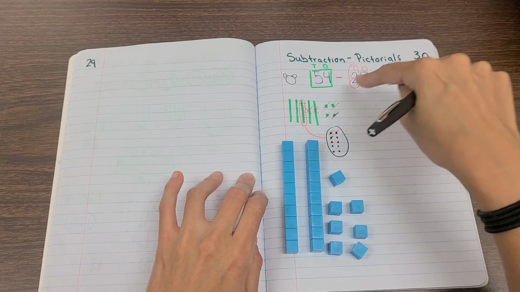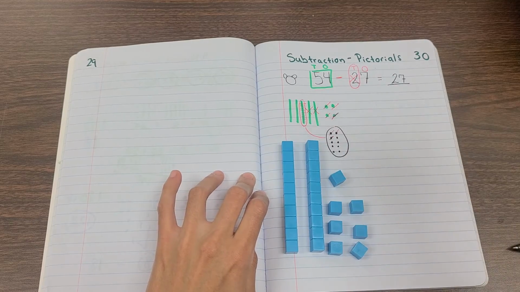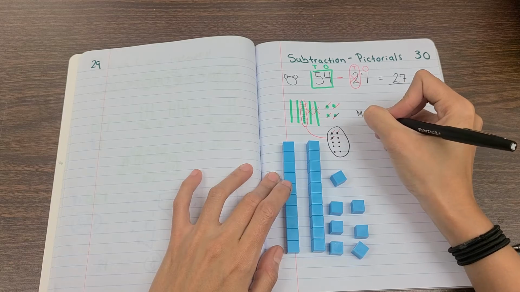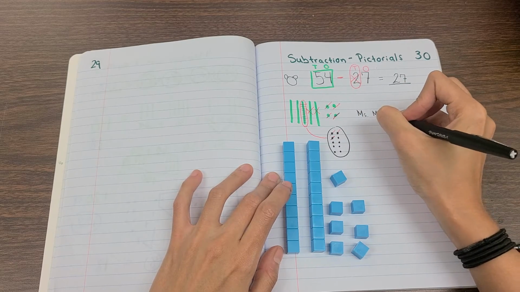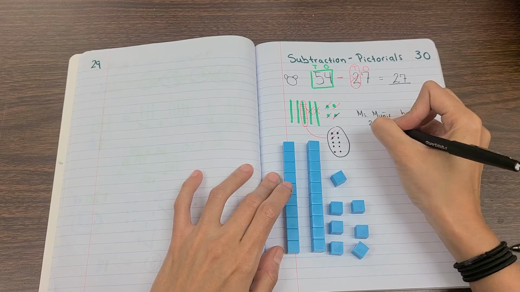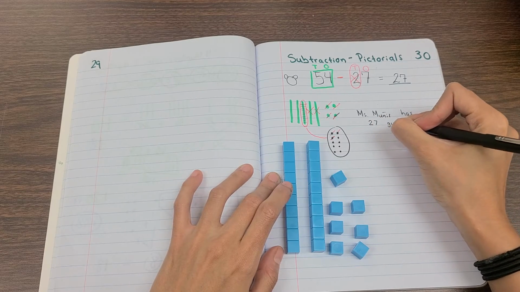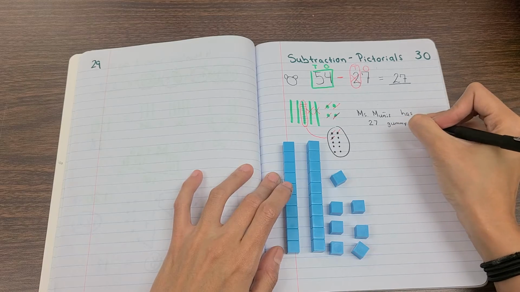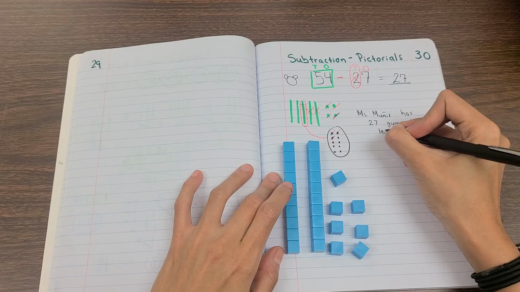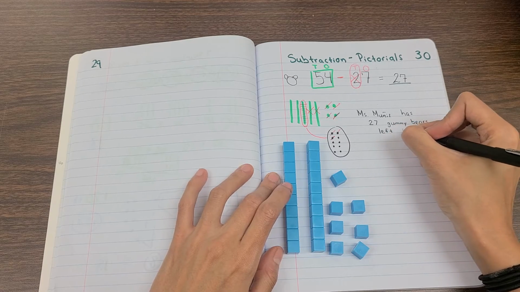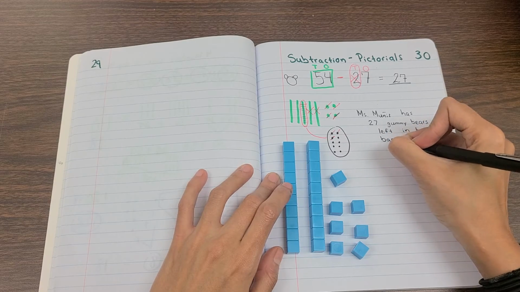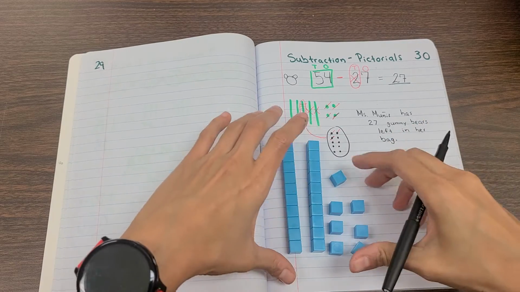Look at that. So half of 54 is 27. That worked out. So Miss Moniz has 27 gummy bears left in her bag. Now I'm gonna add more details. In her bag, in her plastic bag or her gummy bear bag, etc.